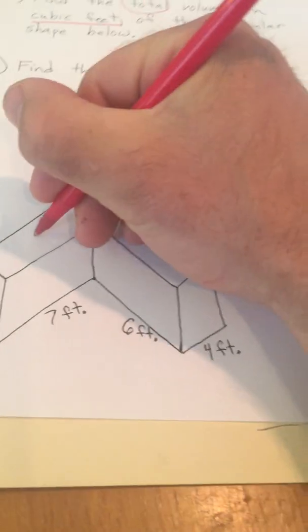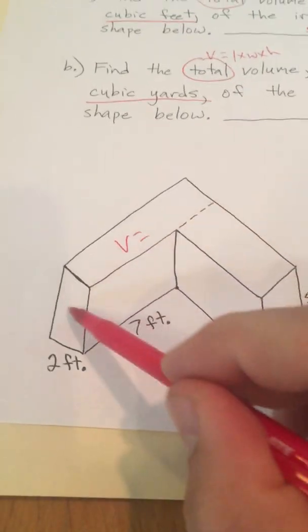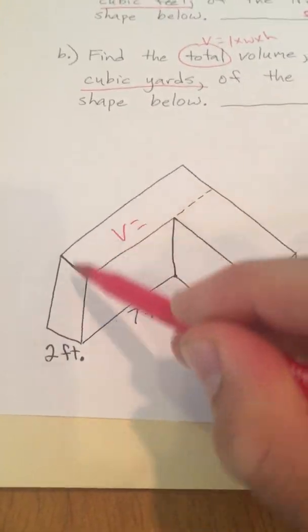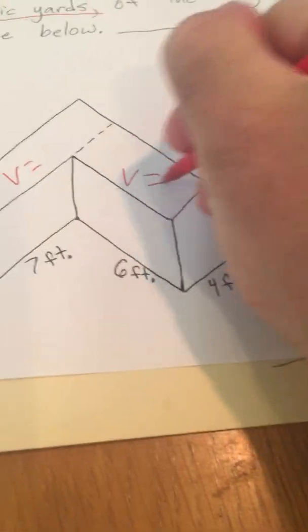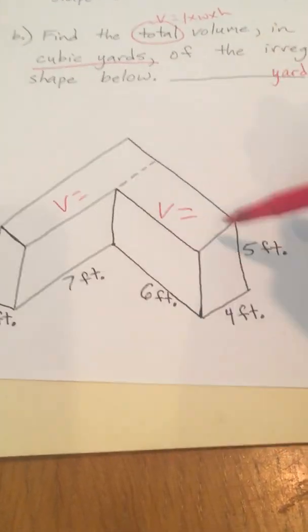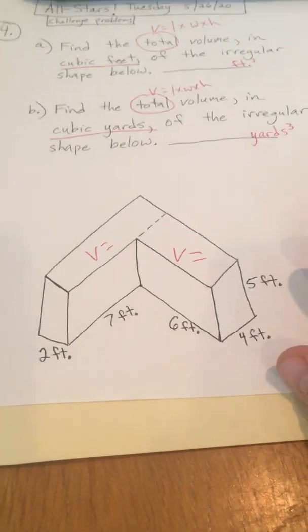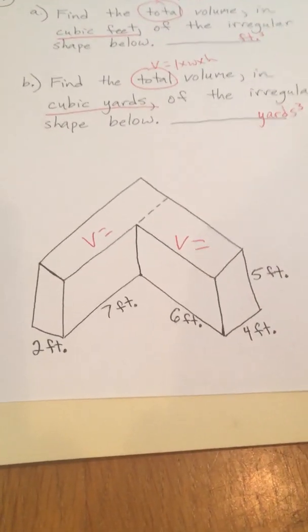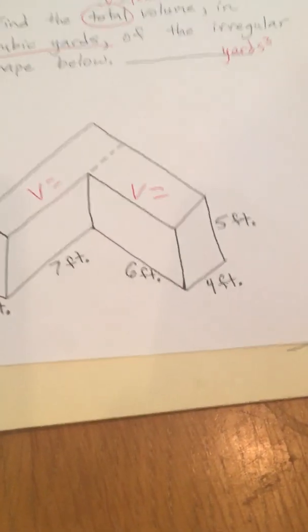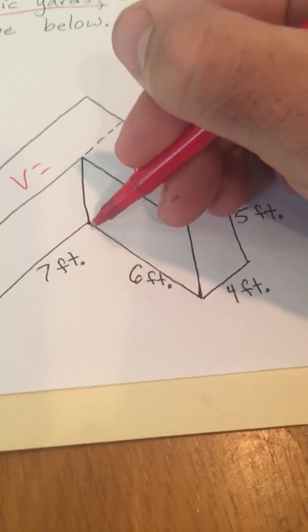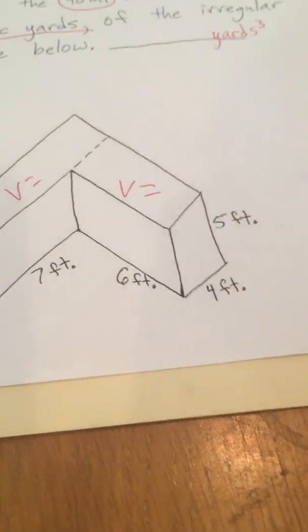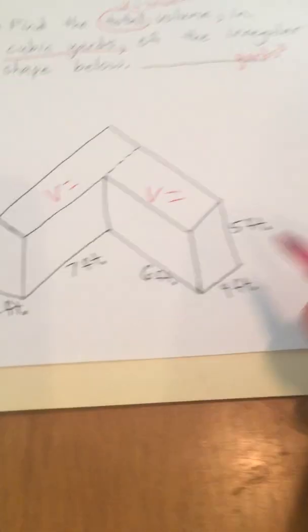They already gave you a little spot to cut it here. So what we're going to do is find the volume of this big box here, this rectangular prism, and then we're going to find the volume of this rectangular prism, this one here, and then we'll add the 2 of them together to find out the total volume of this irregular shape. All right, so let's start with the one where they give us all 3 dimensions. This one here is 6 from there to there. That's the length.